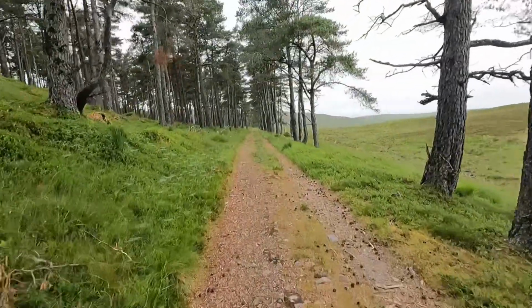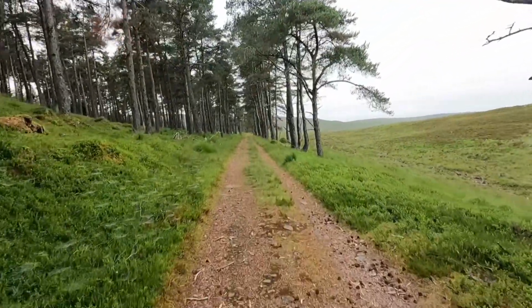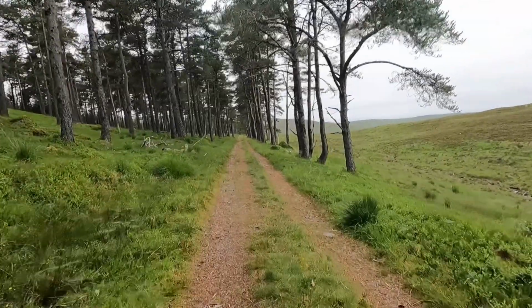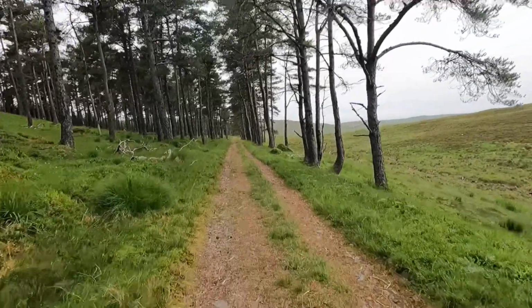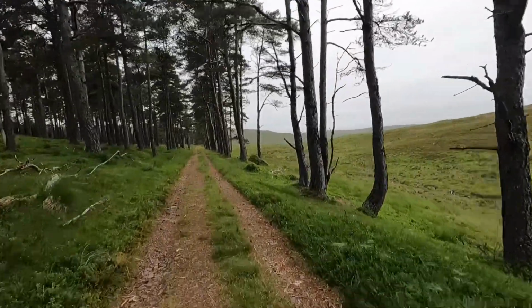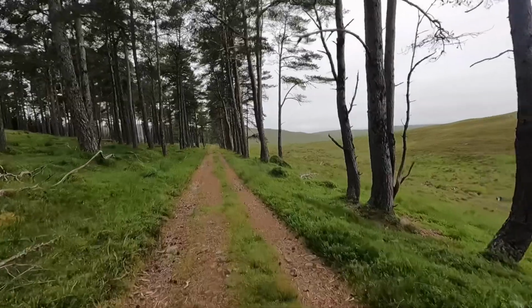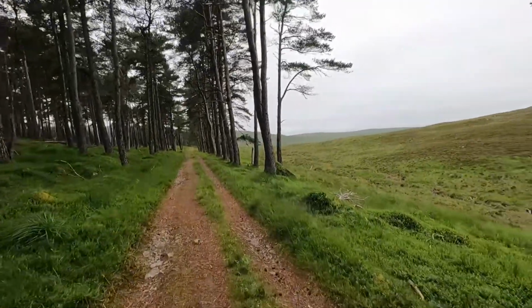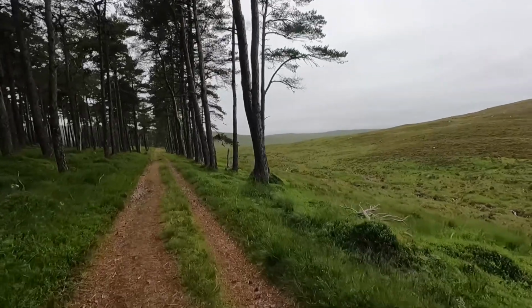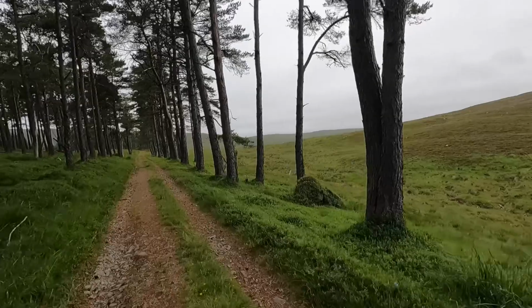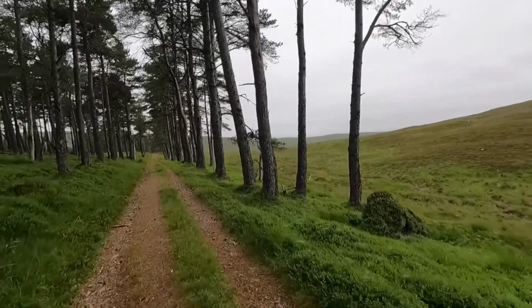First part of the day I'll be walking along Glen Brewer, and then after that there's a high point I want to get onto, and then hopefully if it gets a bit brighter today I'll get some nice views. A lot of the names of the hills and the mountains in the Cairngorms have Scottish Gaelic names, so I'm not going to try pronouncing them. I'm just going to put subtitles at the bottom of the screen if I visit some really nice places along the way.